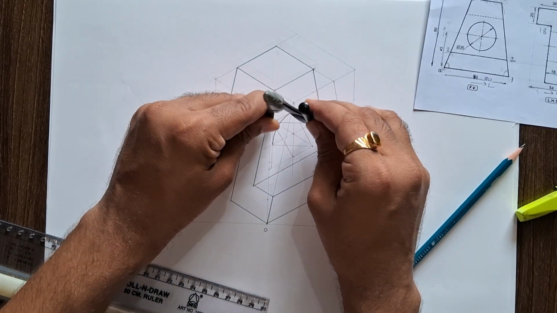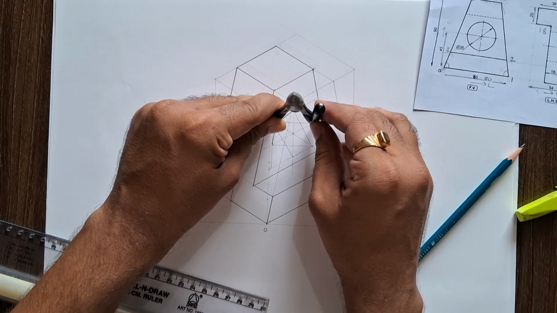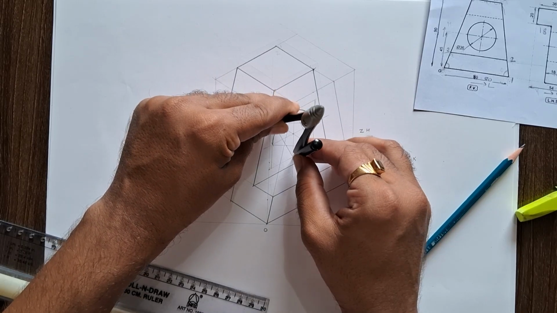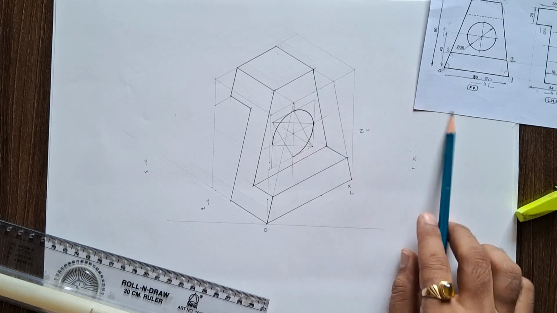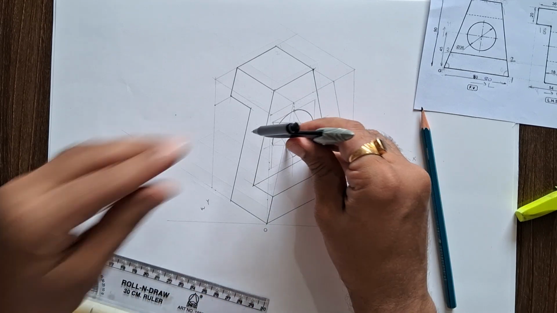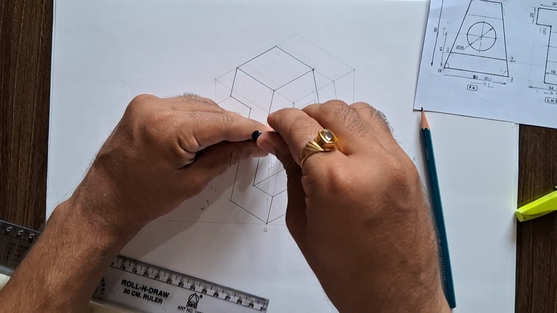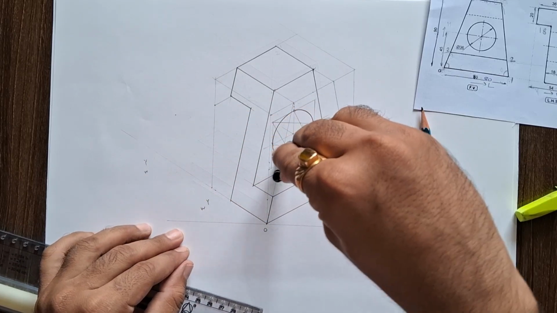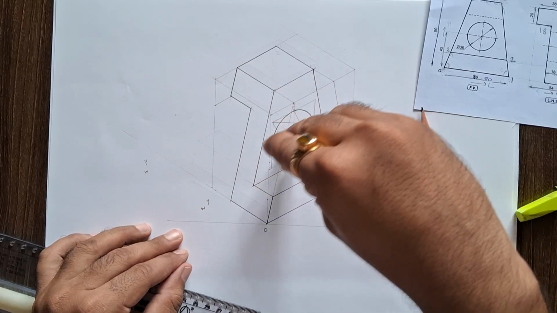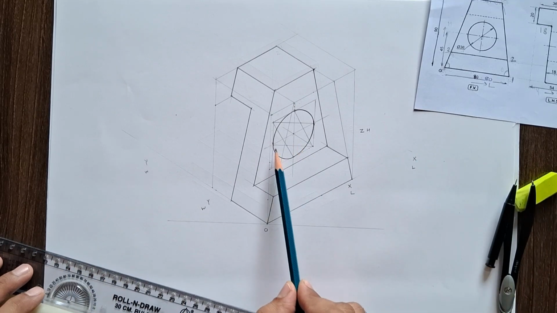C3 center घ्या and join these 2 end points. Place metallic pointer or compass on a C4 and join these 2 end points.